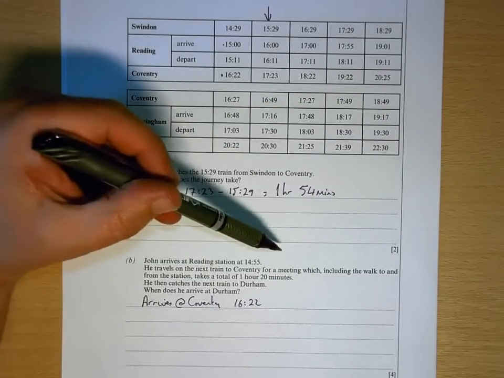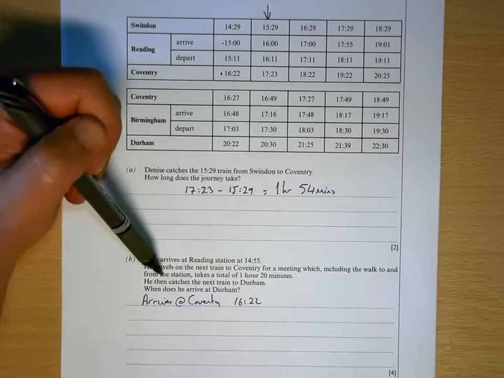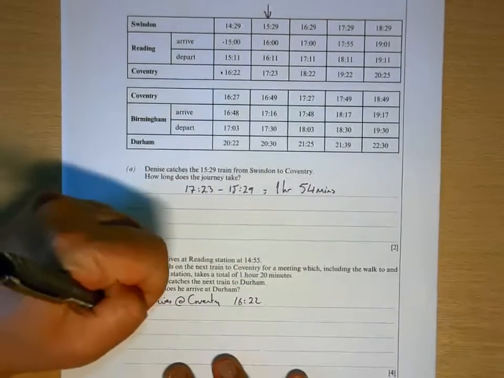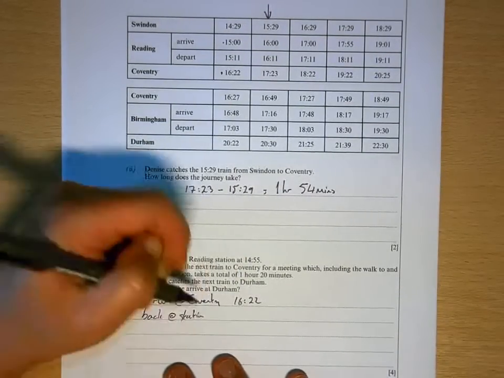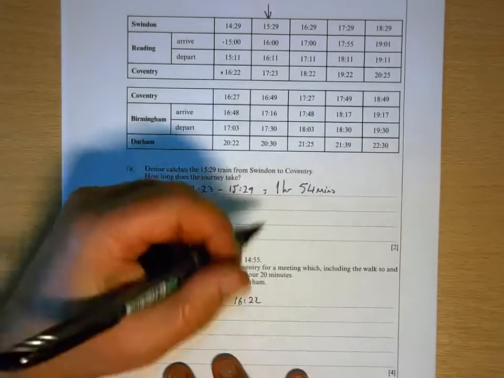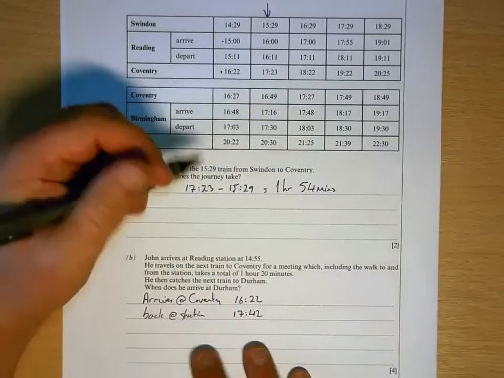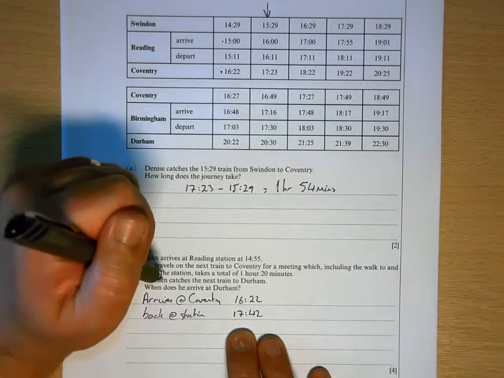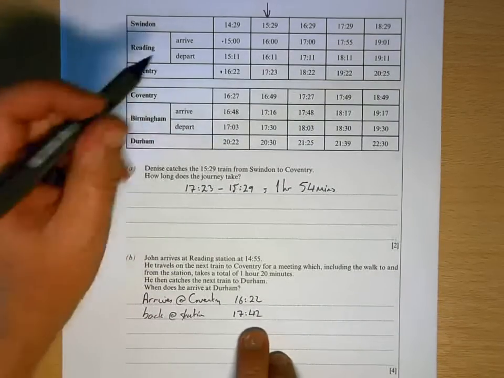He goes to his meeting, and the time of the meeting and the walk to and from the station takes a total of 1 hour 20 minutes. So he's back at the station. 1 hour 20 after that, sorry, is going to be 17:42. So he's back at the station at 17:42, and he catches the next train to Durham.